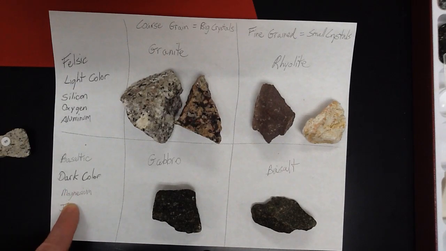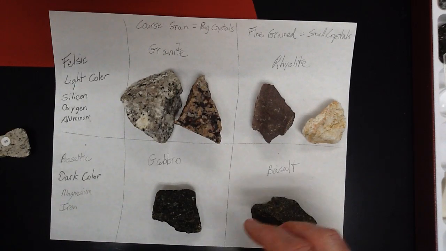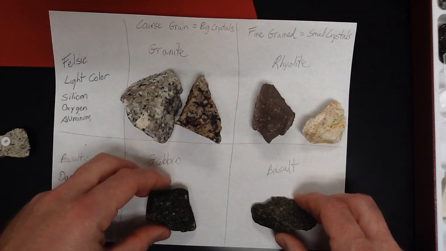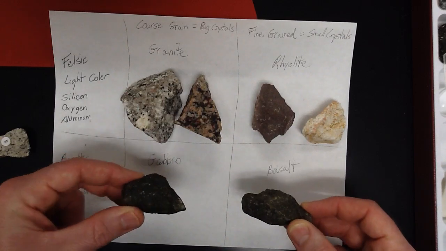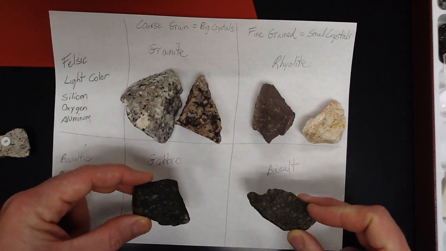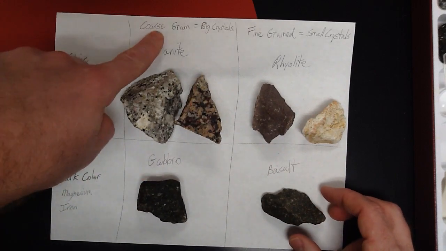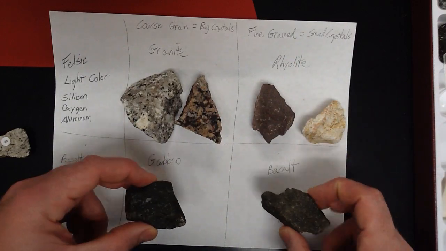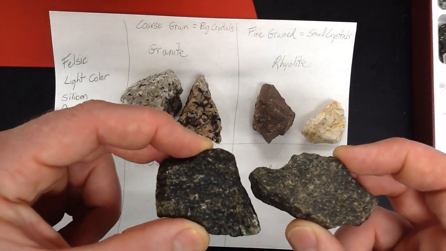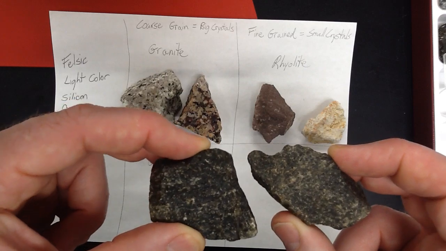Both of these are high in magnesium and iron. Going to be low in silicate. They both look very similar from a distance. In this video, you might not be able to tell them apart super readily. The gabbro is going to be your coarse grained. The basalt is going to be your fine grained. And if I bring these up closer to the camera, you can really see the difference between these.